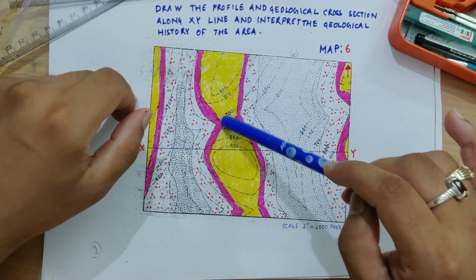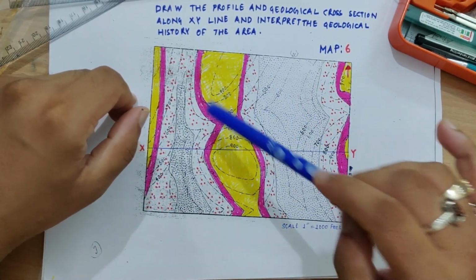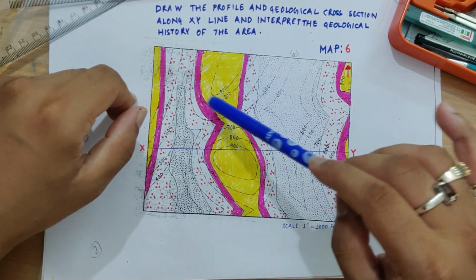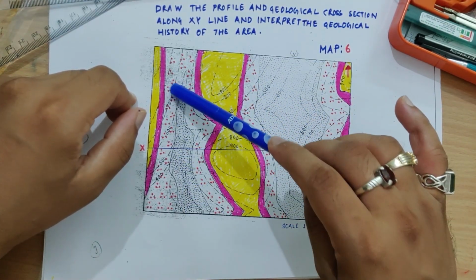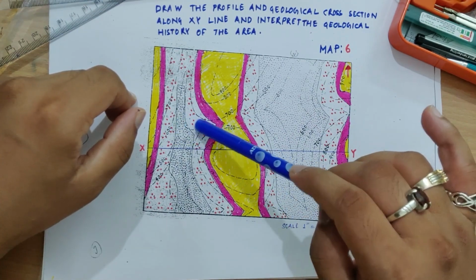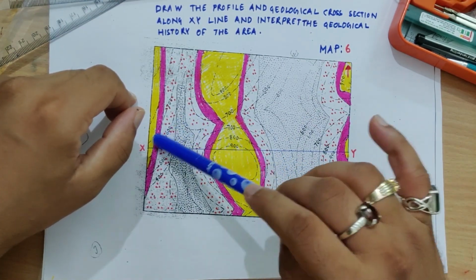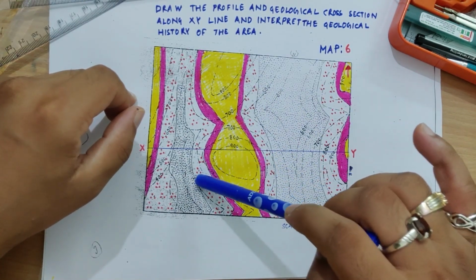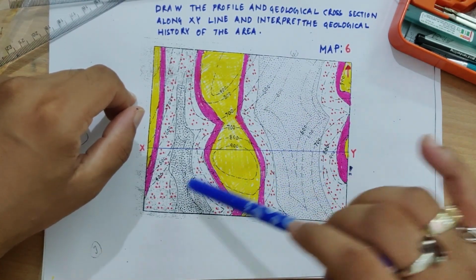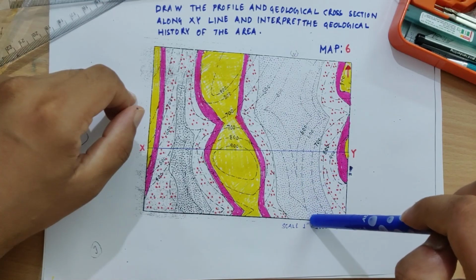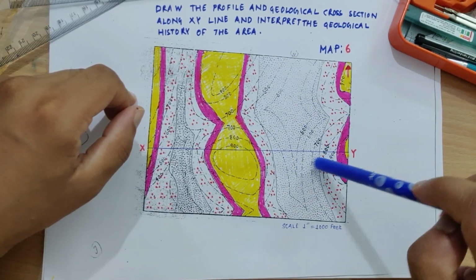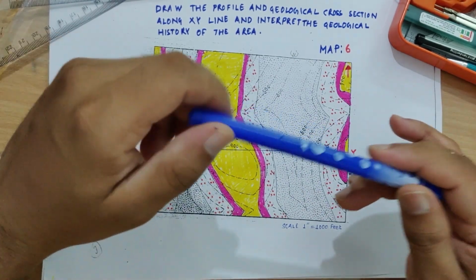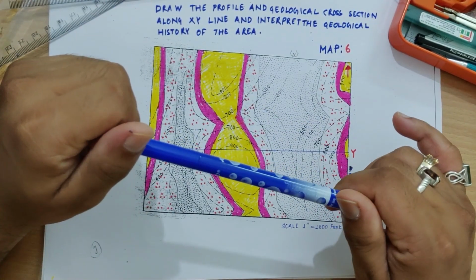Along this axis, this axis, and this axis we have a repetition of beds, and this type of repetition is cyclic repetition.